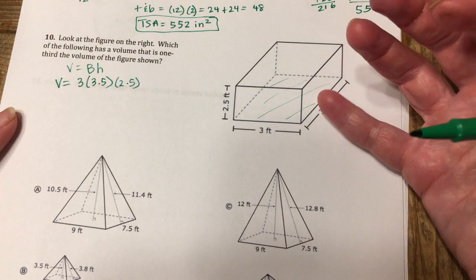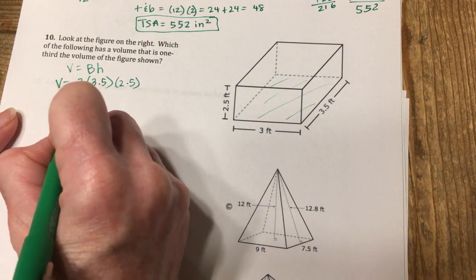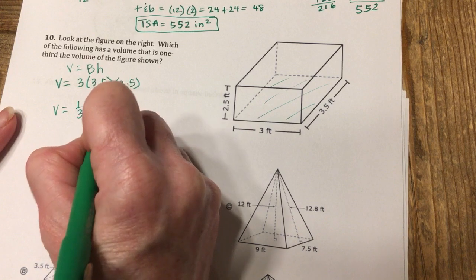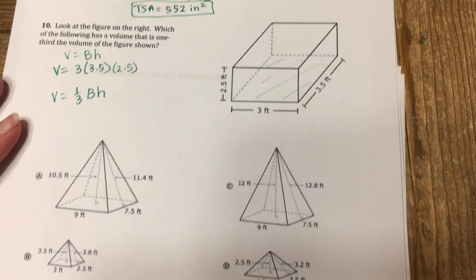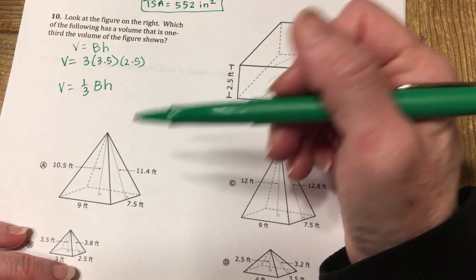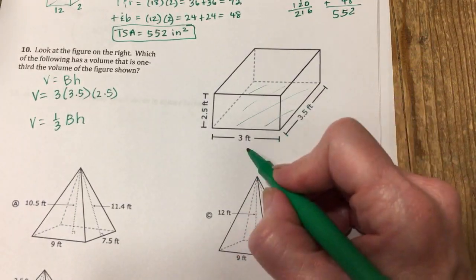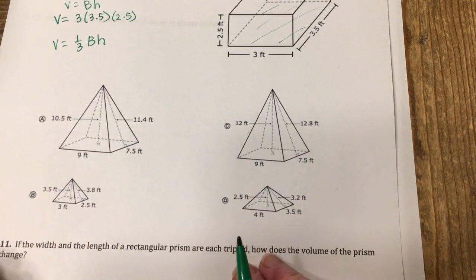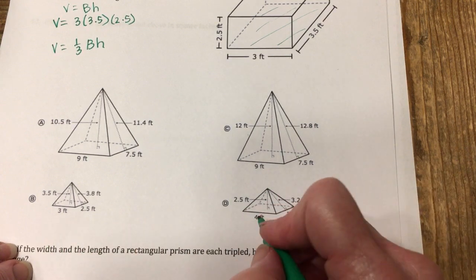If it were a pyramid with the same base, okay, then I would do 1/3 of the area of the base times the height. Okay, so really, though, all I'm doing is trying to pick the figure then that has the same height and the same base as the prism that I see. All right, so the base of this is 3 by 3.5. So if I just quickly kind of look at my choices here, I have 9 and 7.5, 9 and 7.5, 3 and 2.5, and 4 and 3.5.